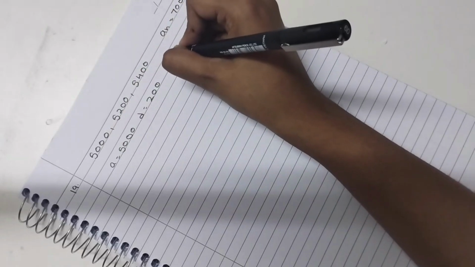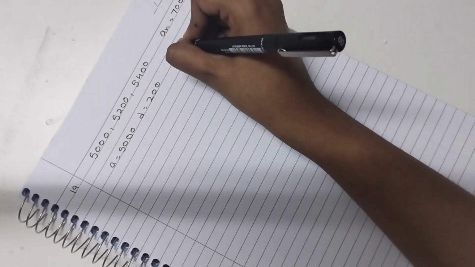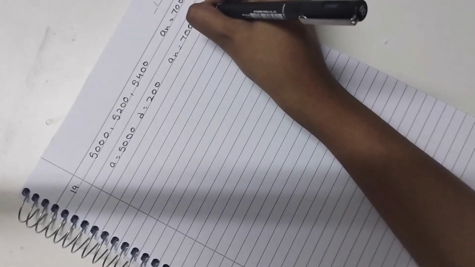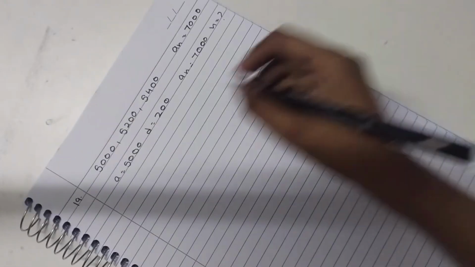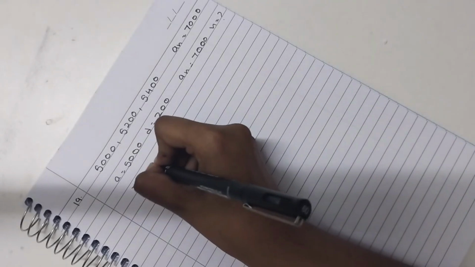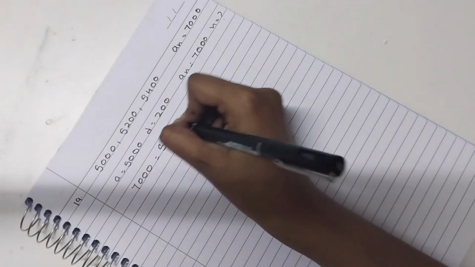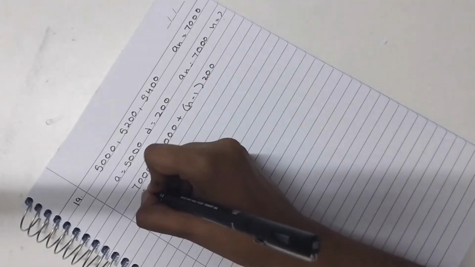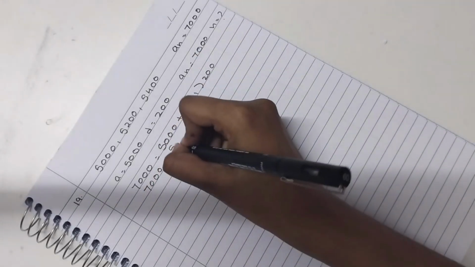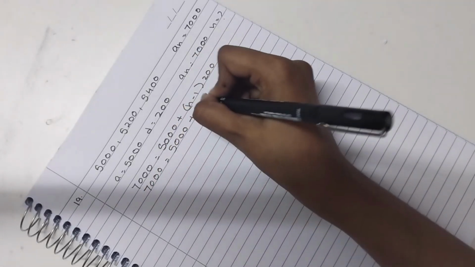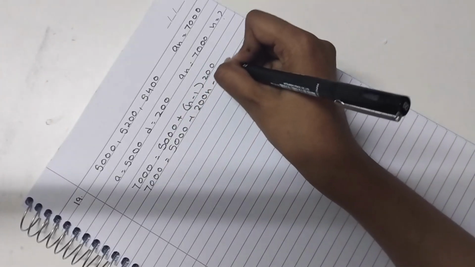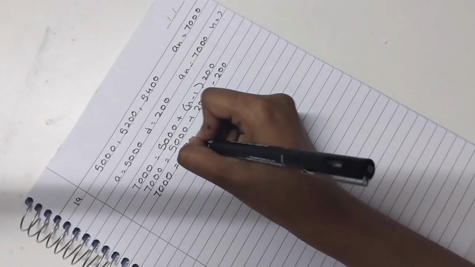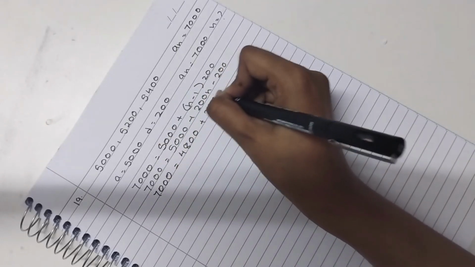We know that AN is equal to 7,000. We need to find the value of N. So 7,000 is equal to 5,000 plus N minus 1 times 200. 7,000 is equal to 5,000 plus 200n minus 200. 7,000 is equal to 4,800 plus 200n.